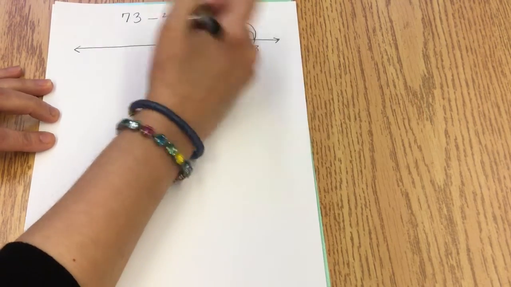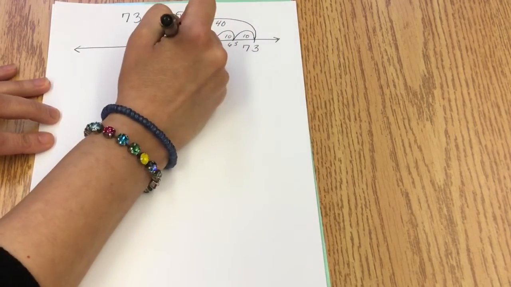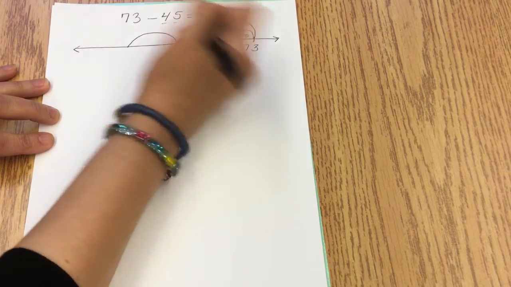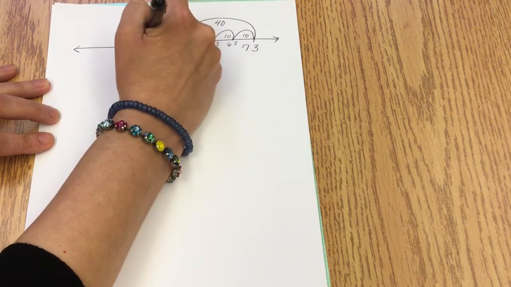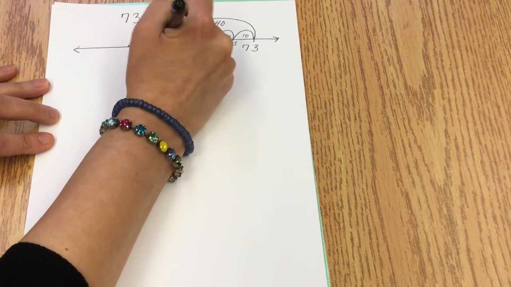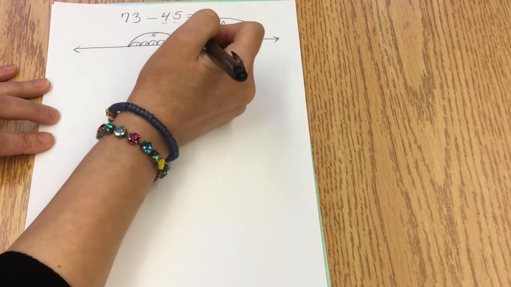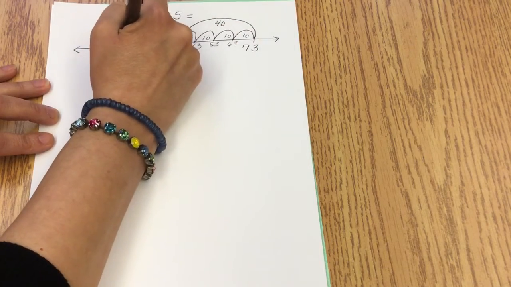So I took away the 4 tens, now I'm going to take away the 5 ones. Again, a child can take one big jump of 5 or go back 5 ones, 1, 2, 3, 4, 5, which lands them at 28.